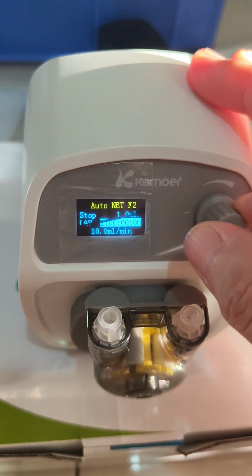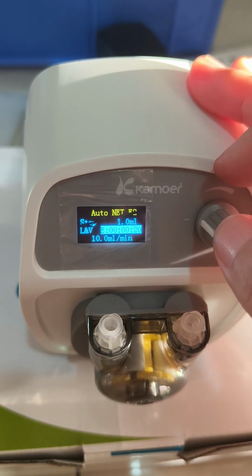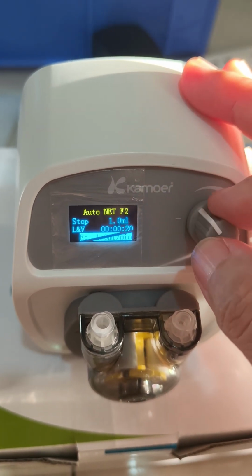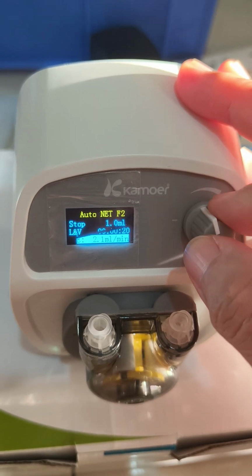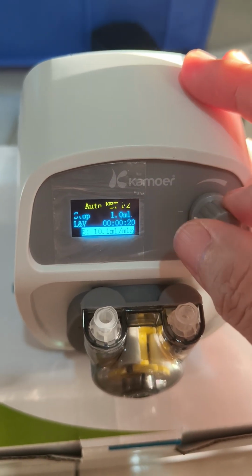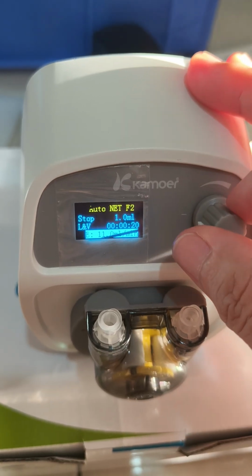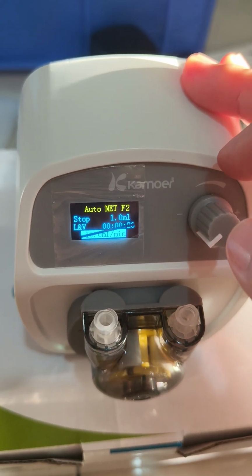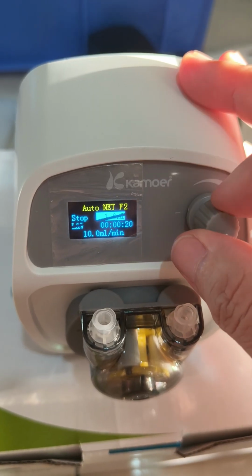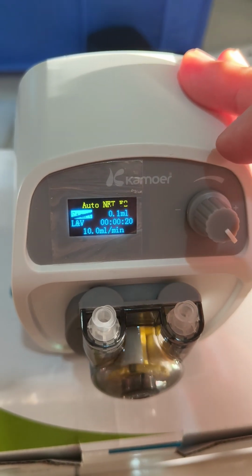For example, if you want to stop 20 seconds, you can set it. Then this one, click, can start to set. For example, we still set it at 10. You can just set it by 10, confirm. At this moment, you come back to the switch and start.